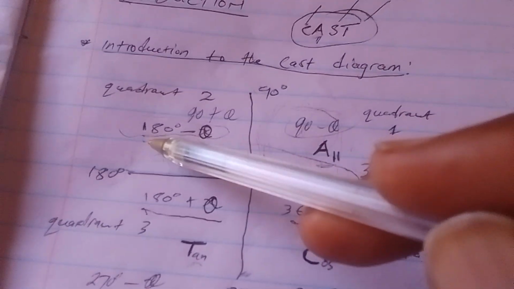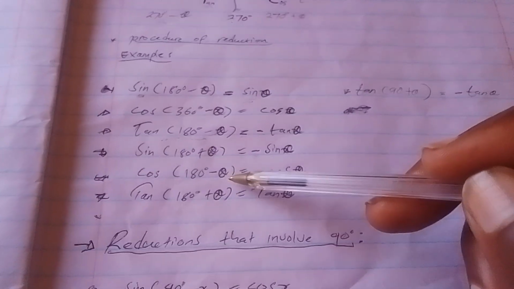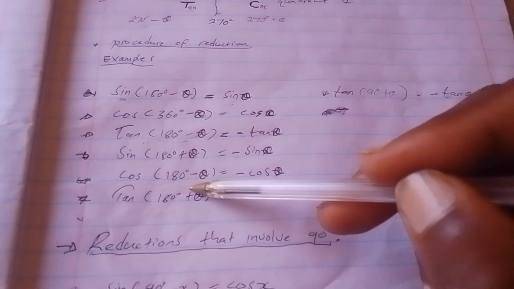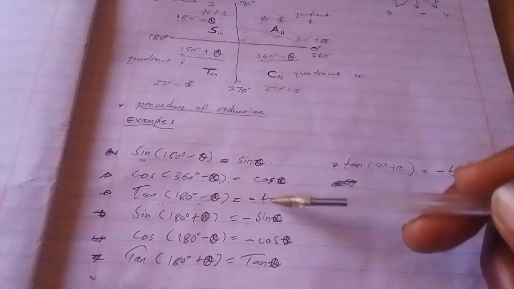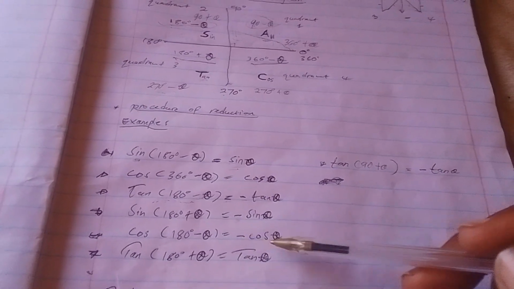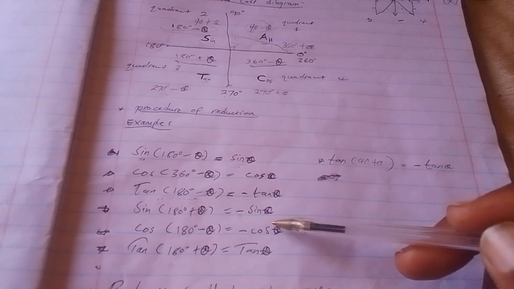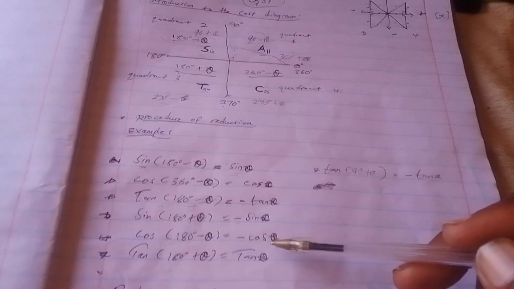As it is on our second quadrant, and we know on our second quadrant only sine is positive, then the rest, they are what? Negative. So we'll write cos as negative. It will be negative cos theta.